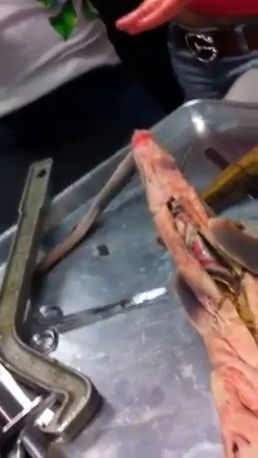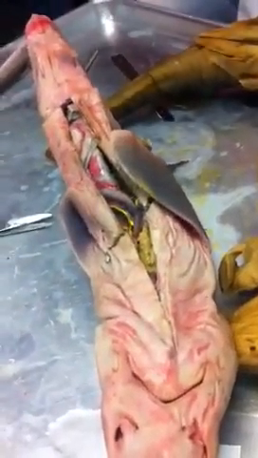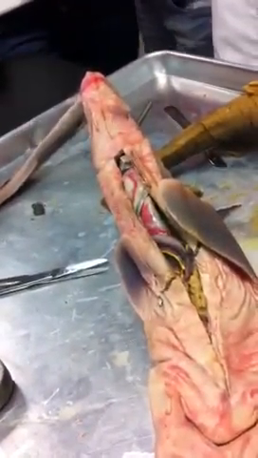Okay, I think that's enough on these sharks. I'm going to try to find a female and bring it out for you guys, but you can get started on your own table of stuff.